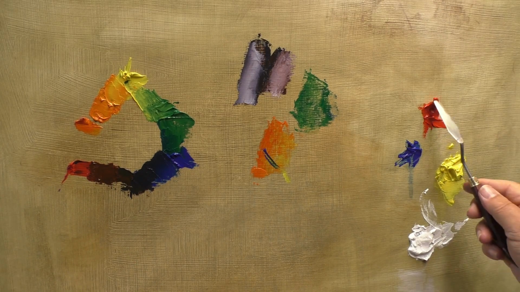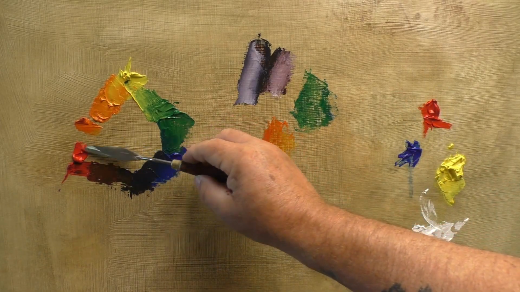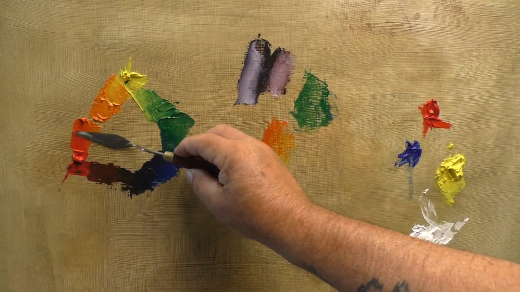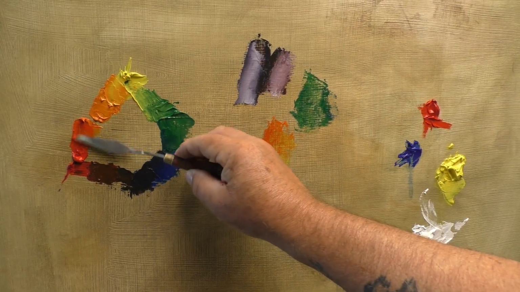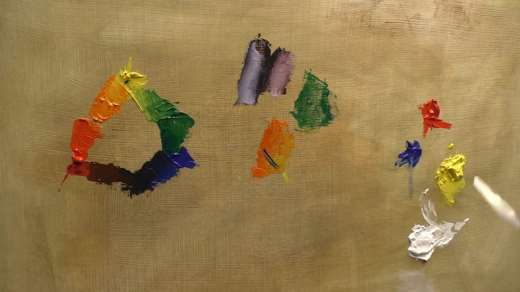And to finish with, add a little bit more of that red here. We got a red orange. A little bit more orange.